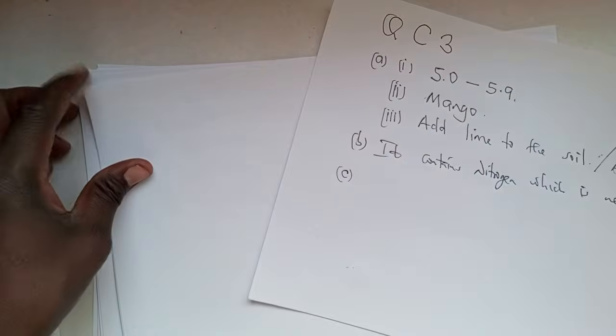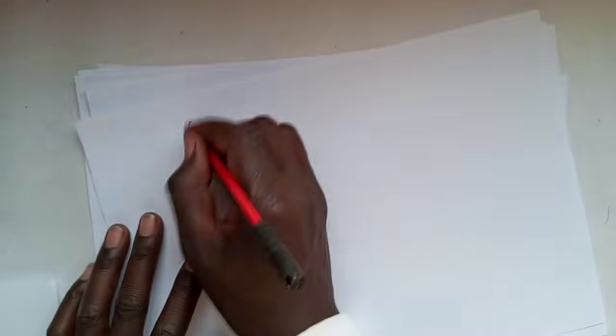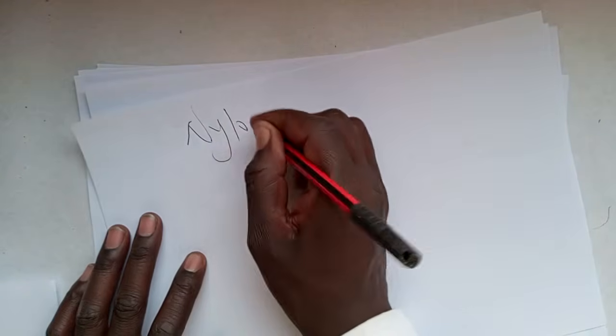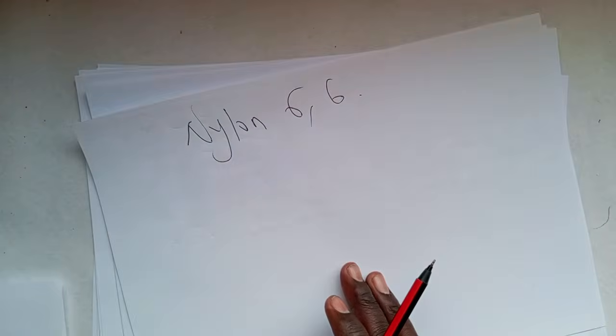One is nylon. Now, why is it called nylon 66? Because the two monomers of nylon each has 6 carbon atoms, and that is why it is called nylon 66. Each of the 2 has 6 carbon atoms, and normally we write them in a certain way.